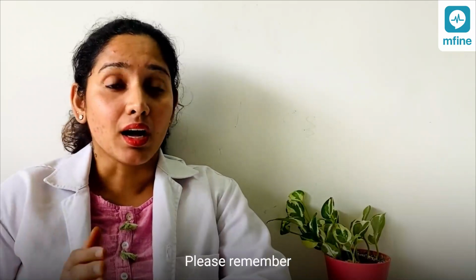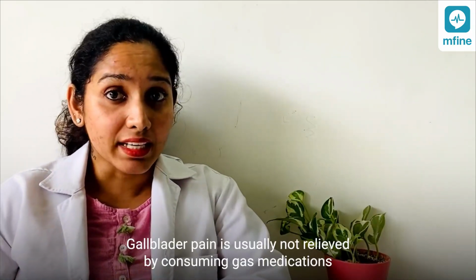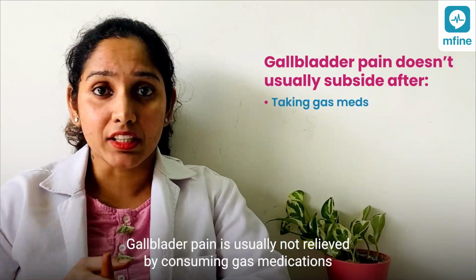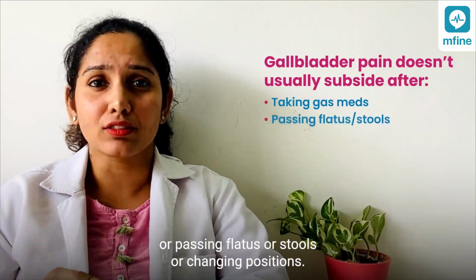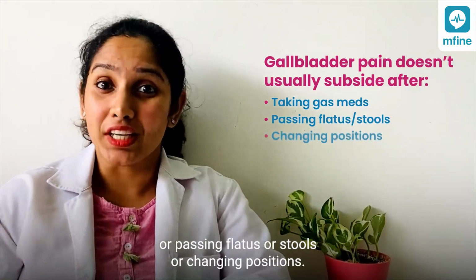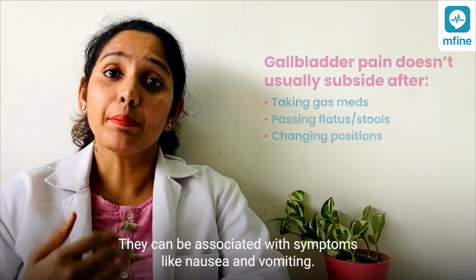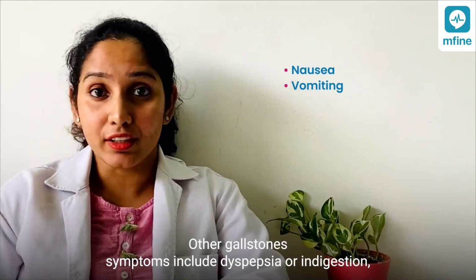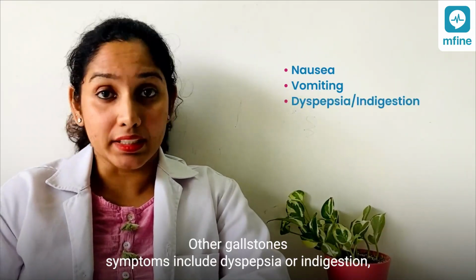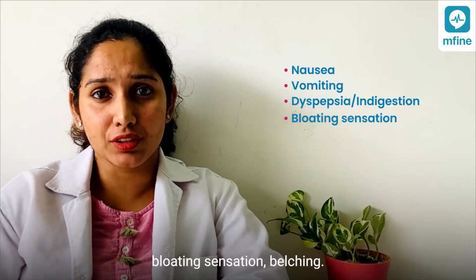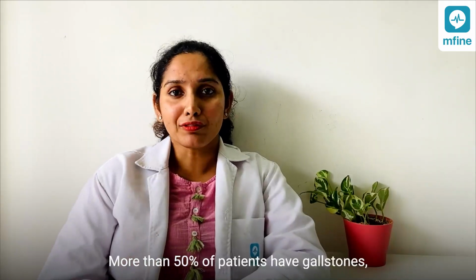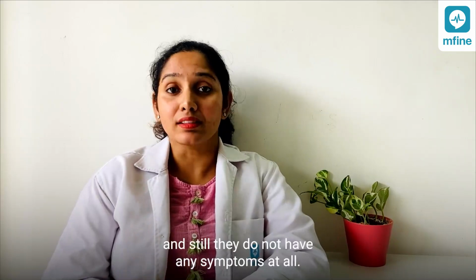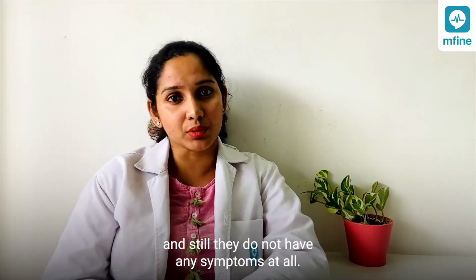Please remember, gallbladder pain is usually not relieved by consuming gas medications or passing flatus or stools or changing positions. There can be associated symptoms like nausea and vomiting. Other gallstone symptoms include dyspepsia or indigestion, bloating sensation, belchings. More than 50% of patients have gallstones and still they do not have any symptoms at all.